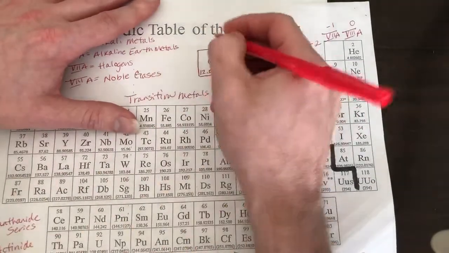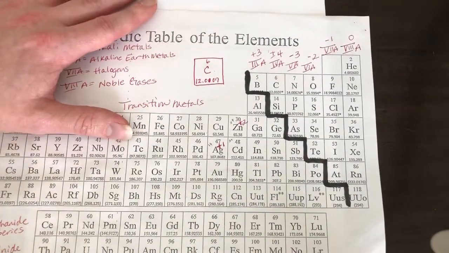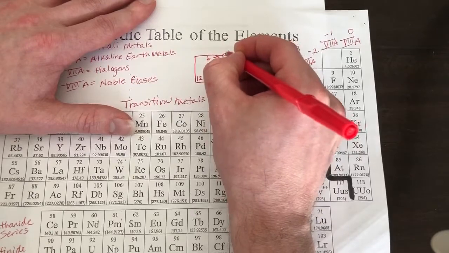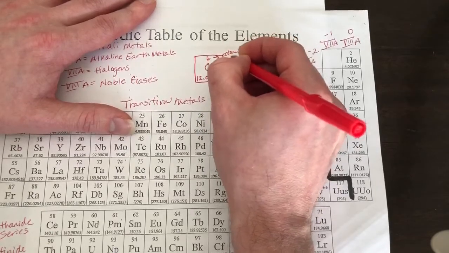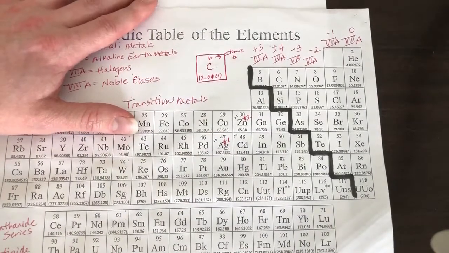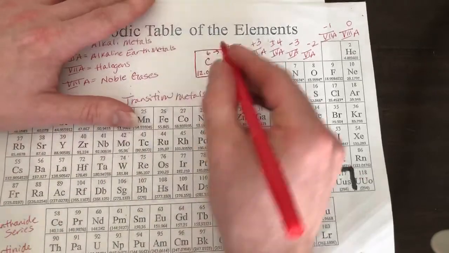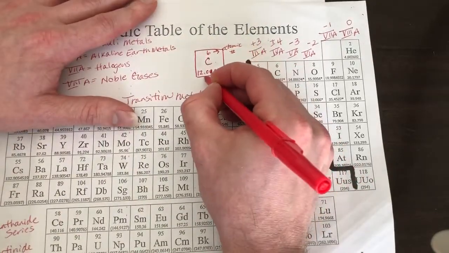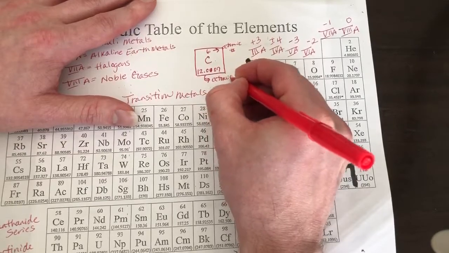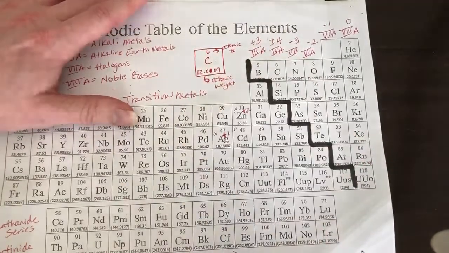Okay, so carbon looks like that. This number on top is what we call the atomic number. And we know that the atomic number is the number of protons. That's what we talked about last time in our atomic structure notes. This is going to be the atomic mass or atomic weight. Okay, it's going to be the same thing.